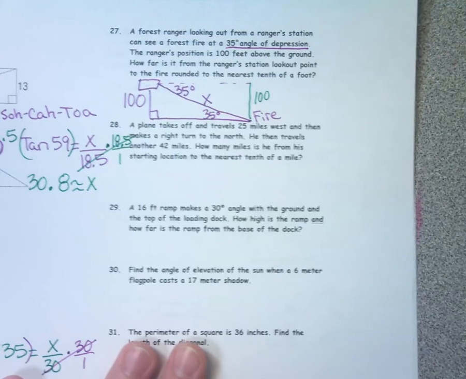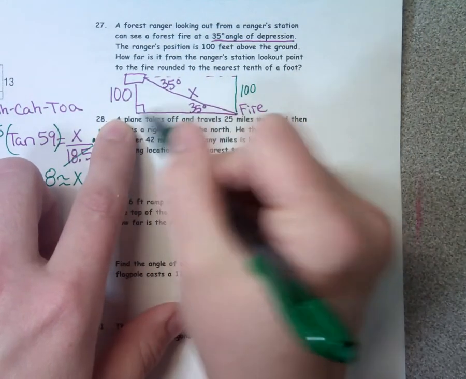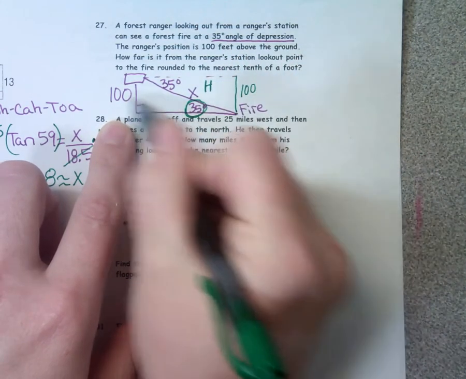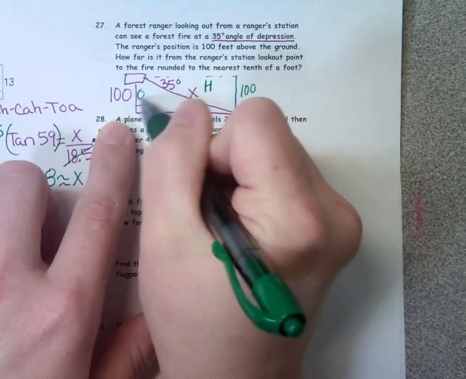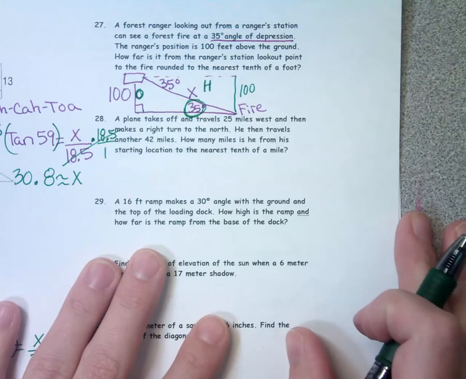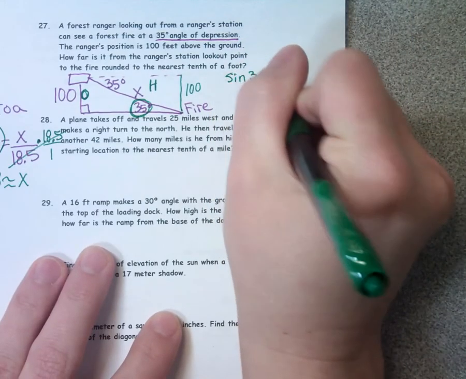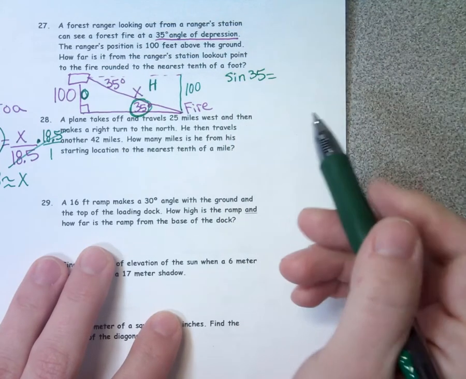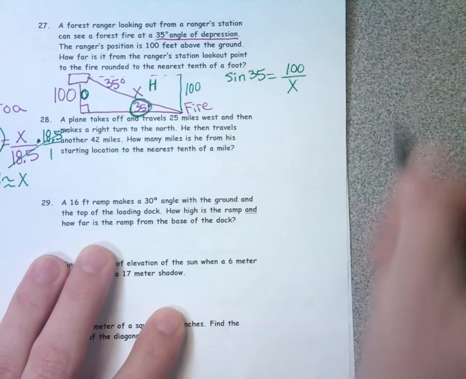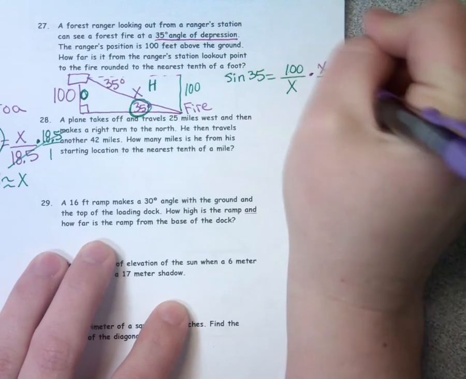Okay, in this picture, am I given the hypotenuse? Yes, the hypotenuse is this X right here. And then if I come to the angle in question, what's the 100? The 100 is opposite. So what do we use when we have an O and an H? We use sine. Okay, so it's sine of the angle, which is 35, equals opposite over hypotenuse. Okay, I can't leave that X in the denominator, so I'm going to multiply both sides by X.